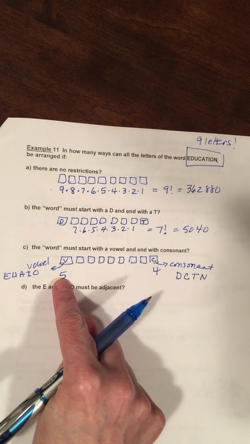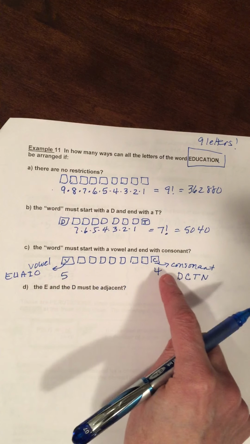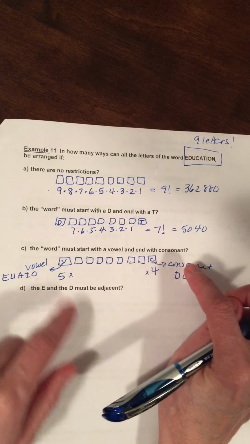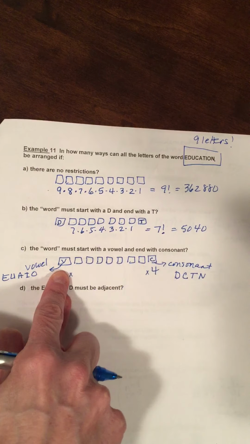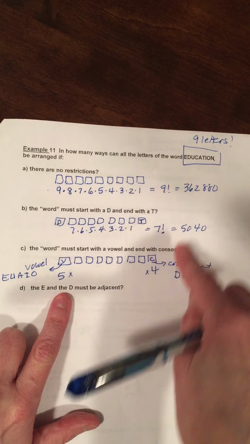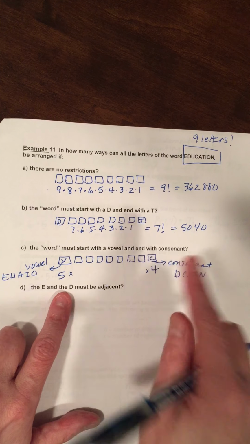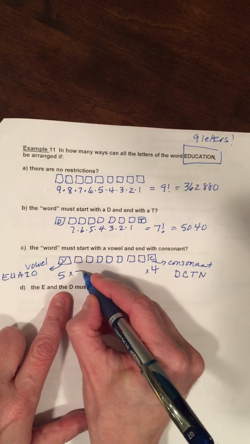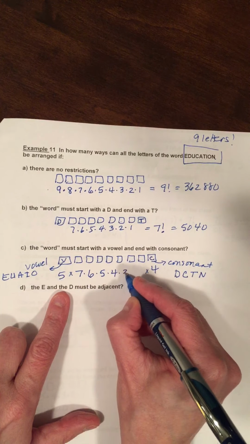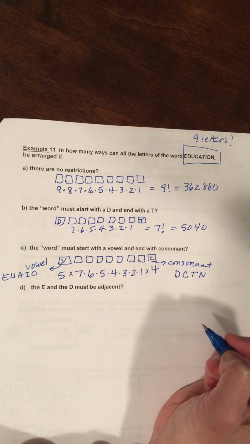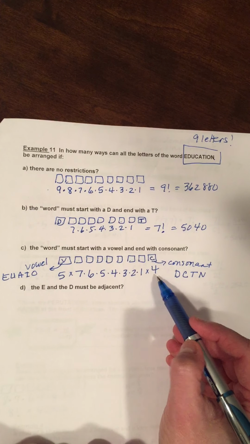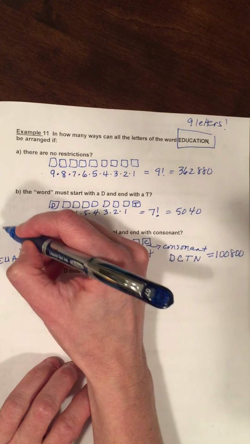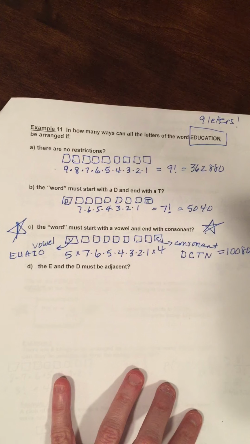So notice I'm filling in the first position. How many choices do I have available? I've got 5. How many choices do I have available for consonant? I have 4. And now when you're filling in the remainder, don't forget, one of these 9 letters is sitting in the first position. Maybe it's an A. I don't know. One of these 9 letters is sitting in the last position. Maybe it's an N. So how many movable objects do I have left after those 2 positions are filled? 1, 2, 3, 4, 5, 6, 7. 7, 6, 5, 4, 3, 2, and 1. 5 times 7 times 6 times 5 times 4 times 3 times 2 times 1 times a final 4, 100,800. Put a star beside that one. That one also often catches people on the test.